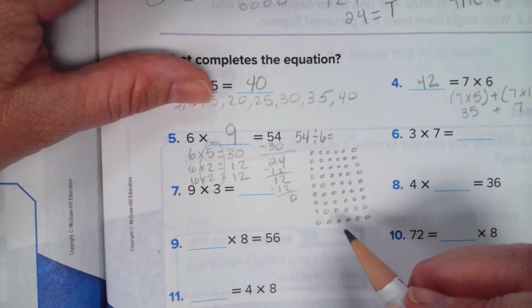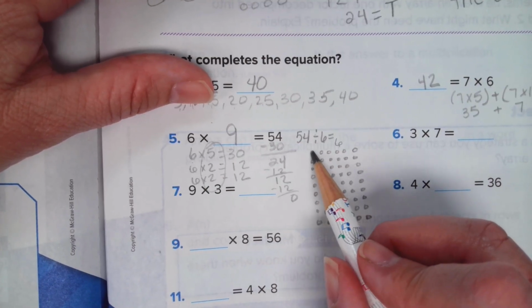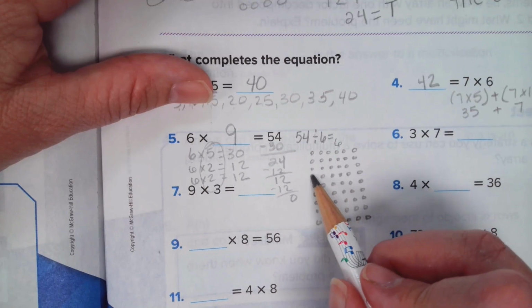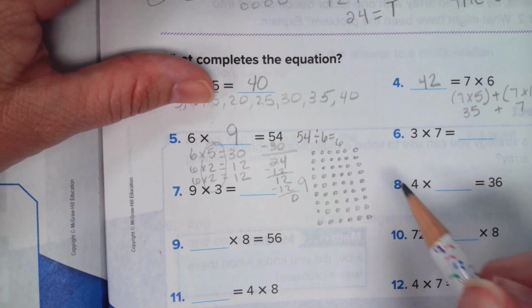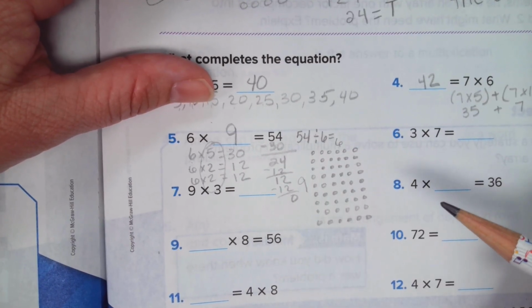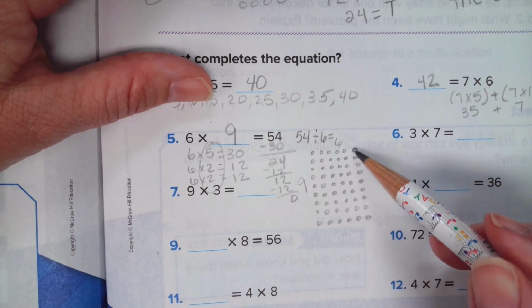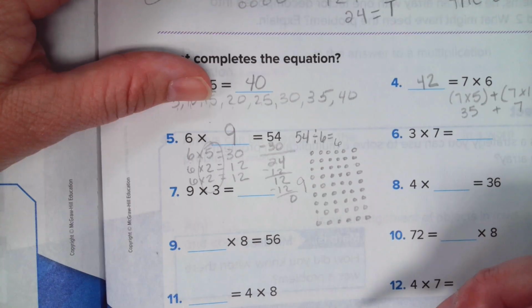So I've used 54 total dots, and I've got 6 going across here, so I've got to count down. 1, 2, 3, 4, 5, 6, 7, 8, 9. So there's 9 going down here. And I've used a total of 54, so my answer would be 9. This is repeated addition, or you could do repeated subtraction. So you can use either one of them to solve.